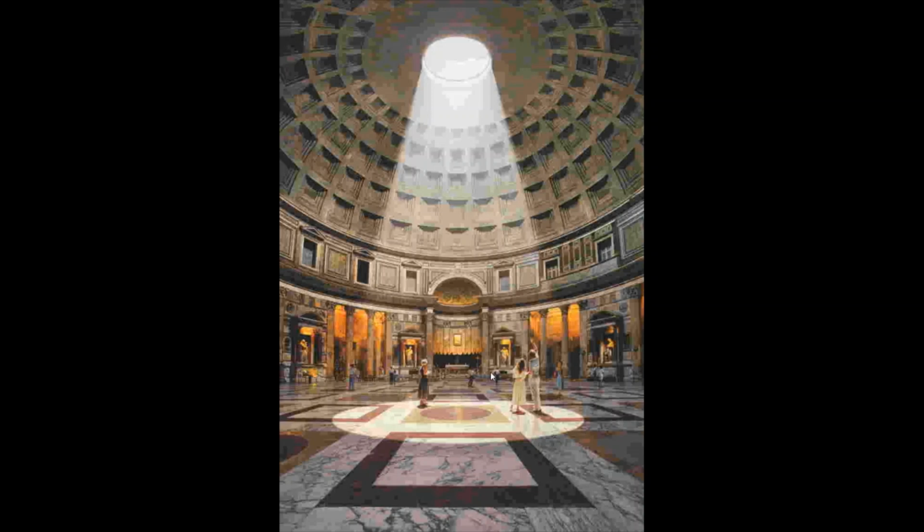They managed to create this huge open space. If you were living at that time, you would never have entered into such a huge open space contained inside a building before. And that's a great achievement of the Roman engineers and architects, to create this open space that the people can come inside.